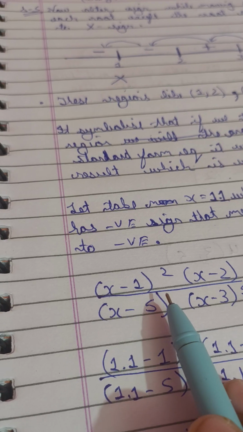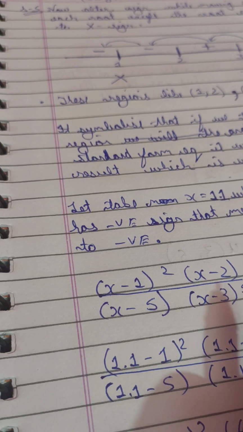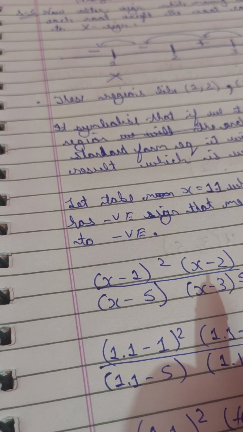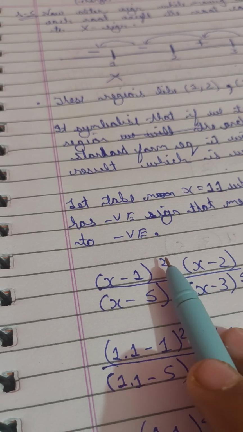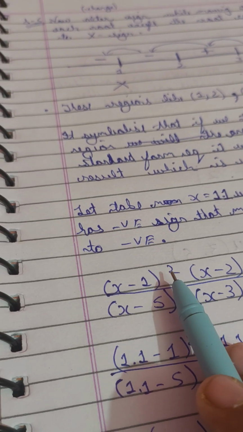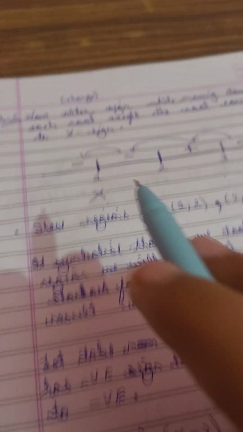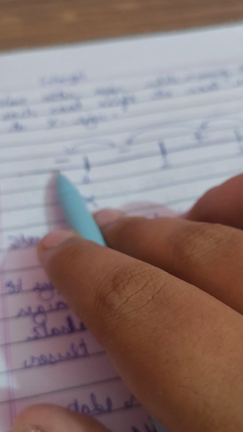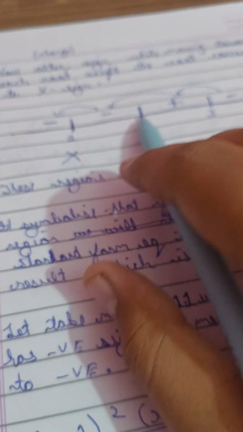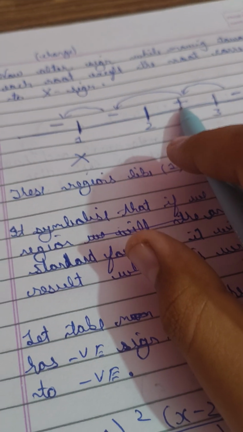Only the odd powers, like there is 1, there is 1, there is 5. These three are odd powers. So here the sign will change, but this is an even power. So here the sign will not change. Here it is negative, so here also it comes out to be negative. And you would be asking why. As you know, there is positive.